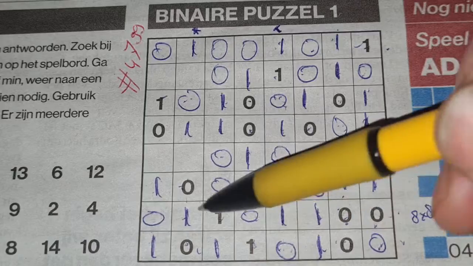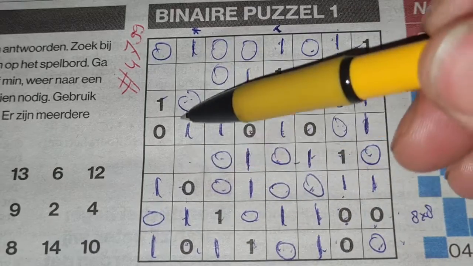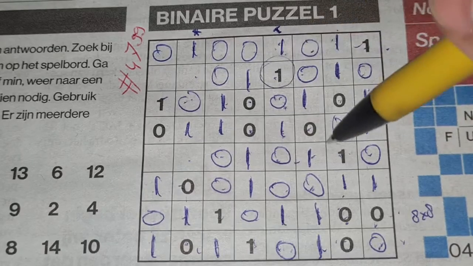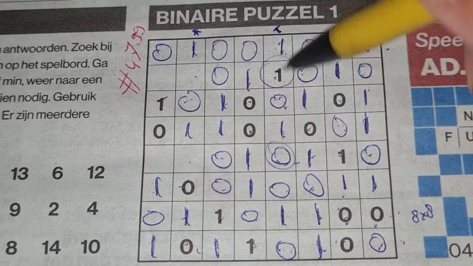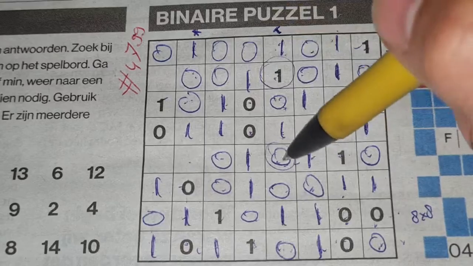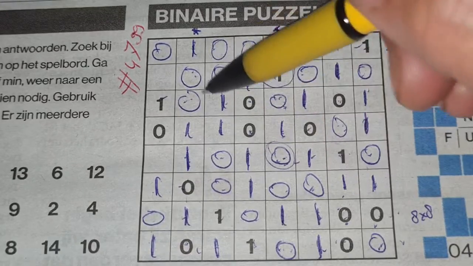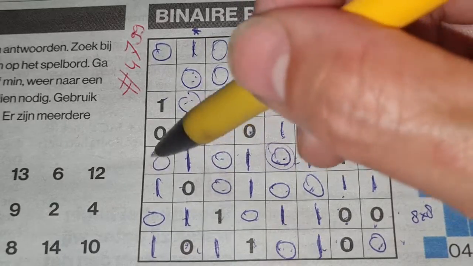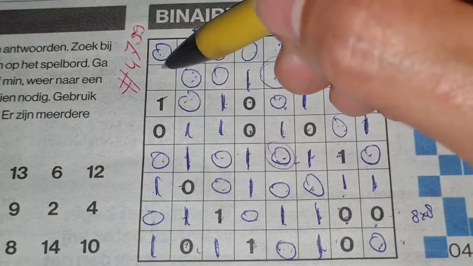Okay, 00100 empty box 1100 empty box 11. So we need to switch these 2 digits. We have 1 here, this should be an O. We have O here, this should be a 1. 1, 2, 3, 4. Yes. 4 ones we have here, so the rest are O's. 4 O's we have here, so the rest are ones.